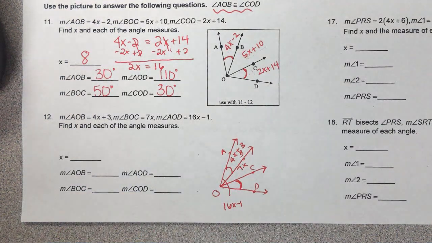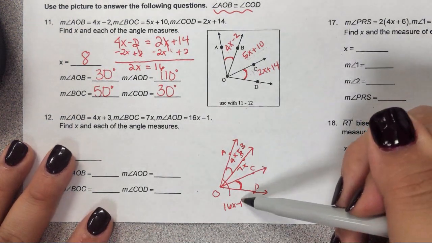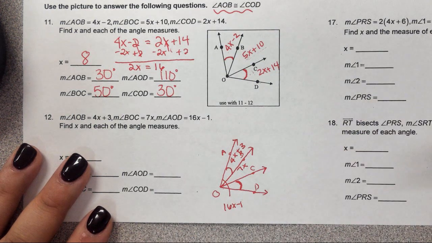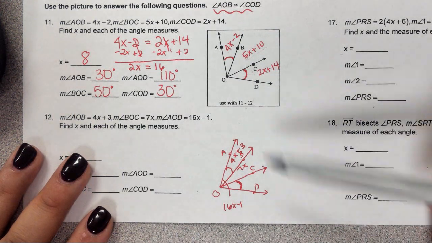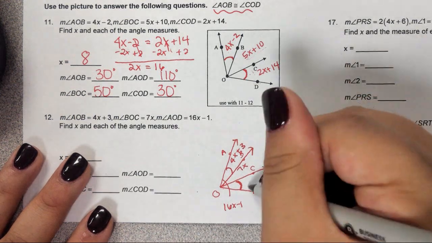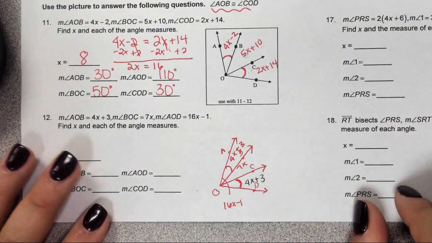Well, do I have all the information I need? But when I add these together, can I say 4x plus 3 plus 7x equals that? No, why not? Why? Remember, they're the same, so this is also 4x plus 3.